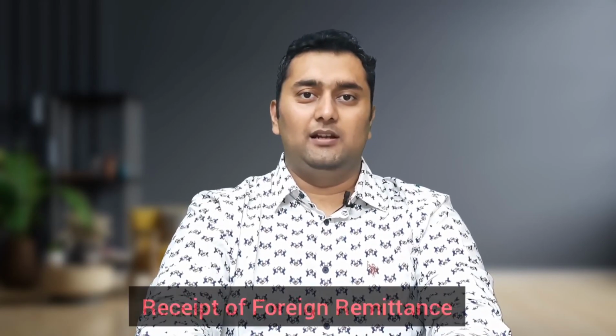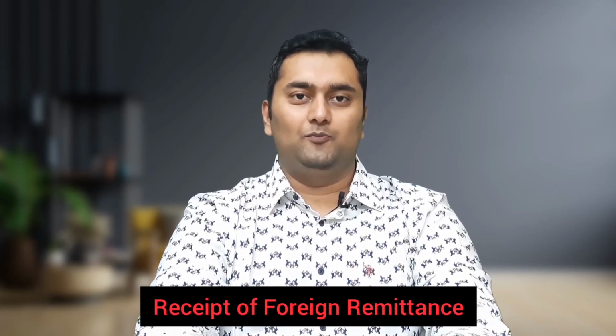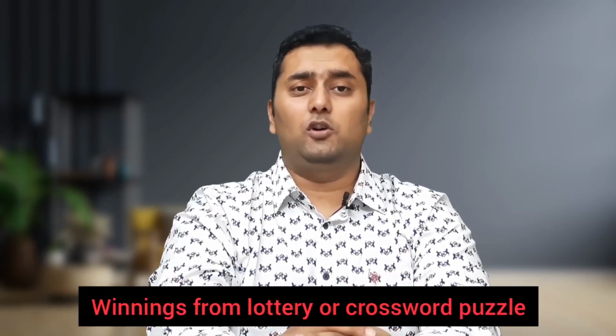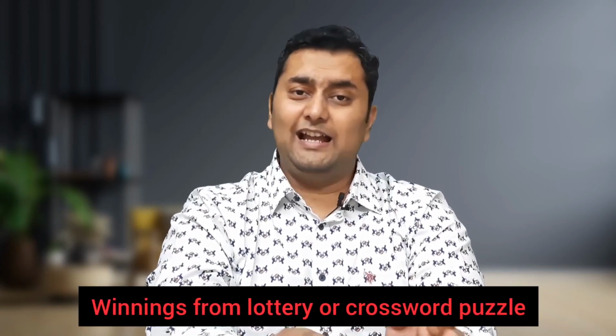Number 24 is the receipt of foreign remittance. So any consideration received as foreign remittance for technical expertise or through sale of foreign shares, equities, etc. will reflect in the AIS. If you are receiving rent from plant and machinery where tax has been deducted at the rate of 2%, the same will reflect in your AIS as well. Winnings from lottery or crossword puzzles and any tax deducted on it will all reflect in the AIS.